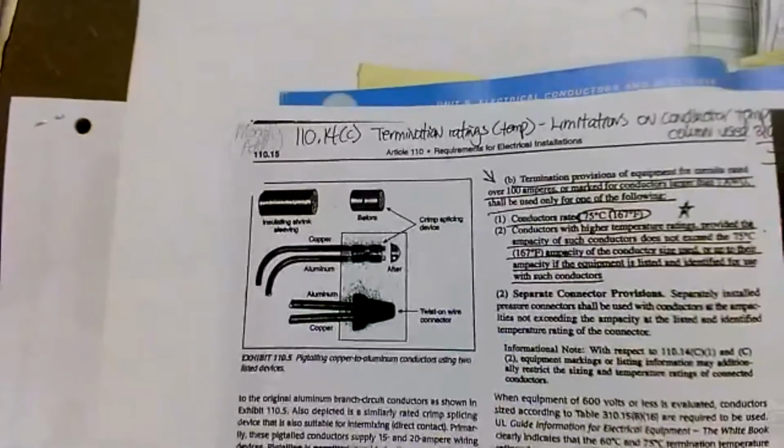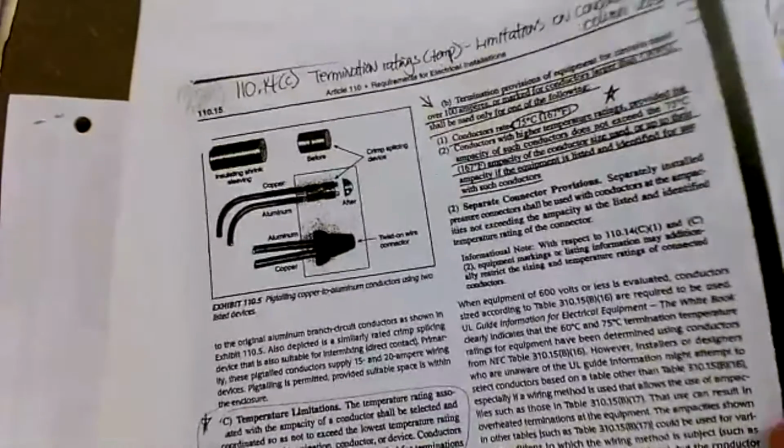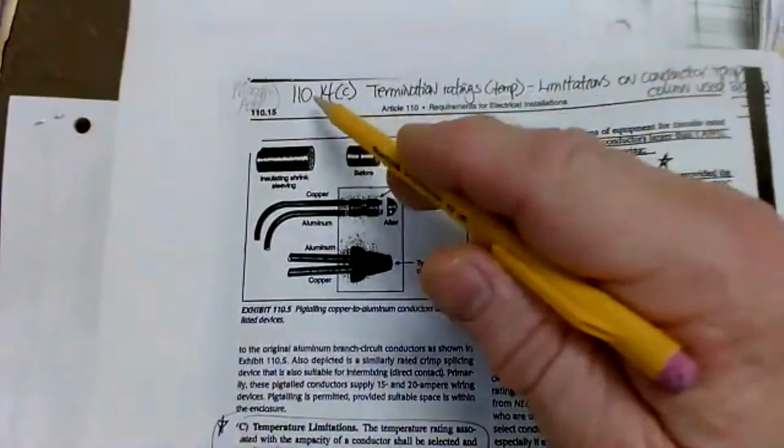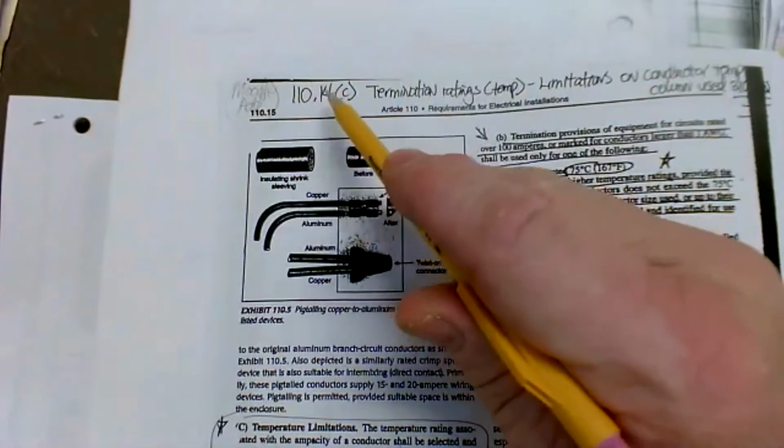Let me make myself a note here to put this in Moodle. Okay. So let me get right here from the camera. And so this is the reference point right here, everybody. In the electric code book, it's article 110.14C.